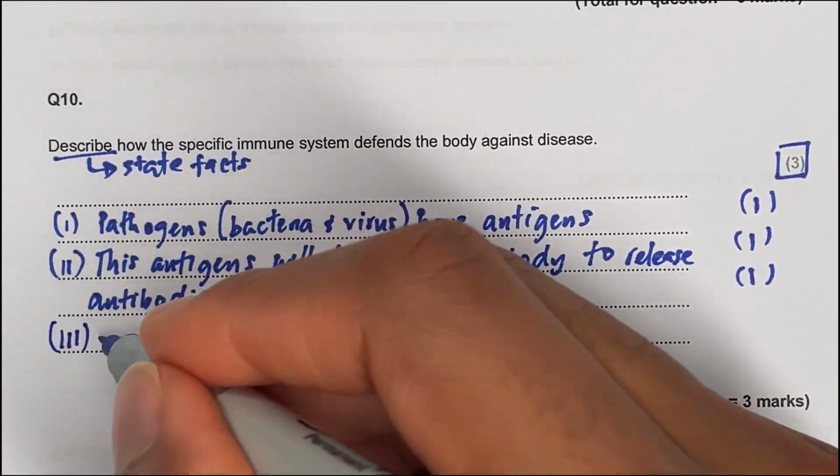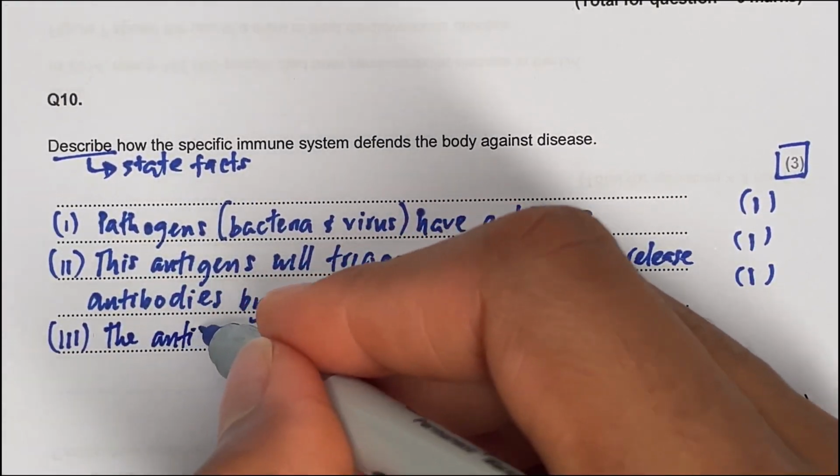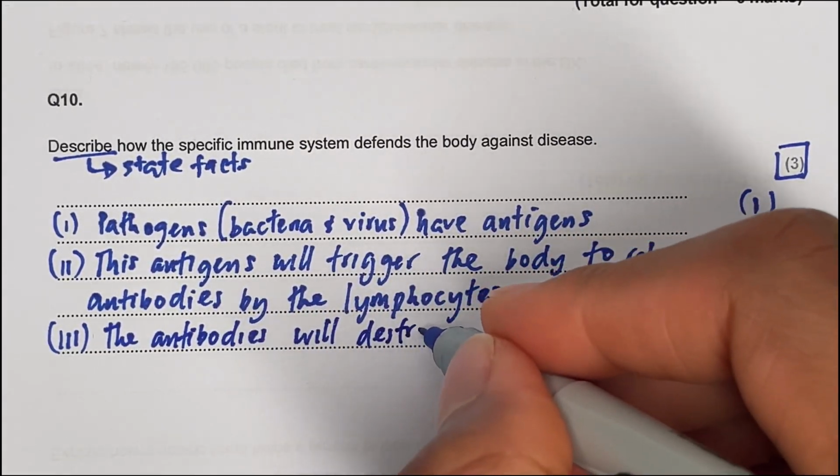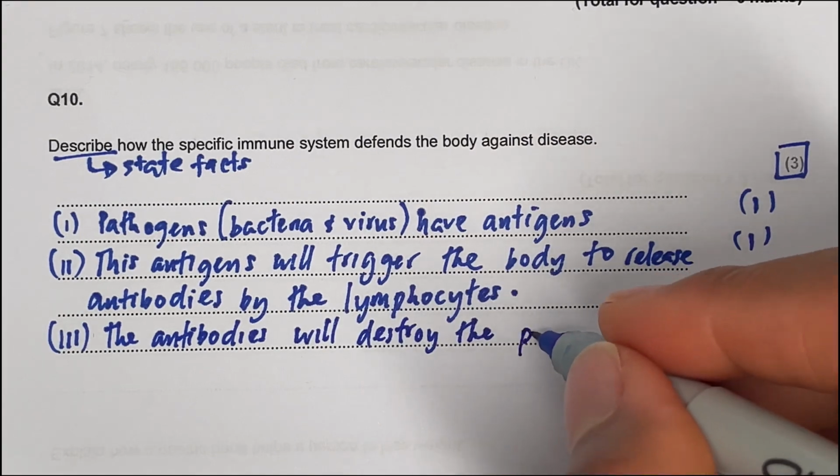My third point, the antibodies will destroy the pathogens.